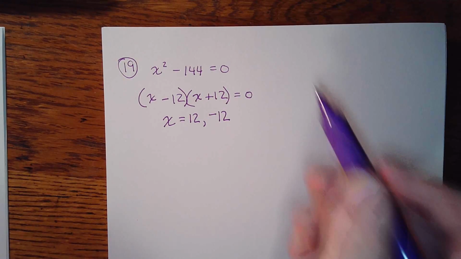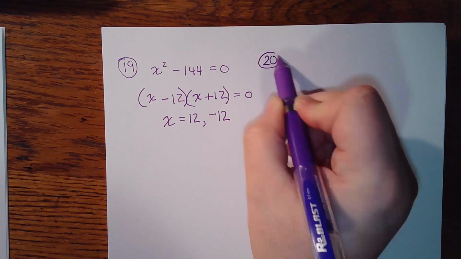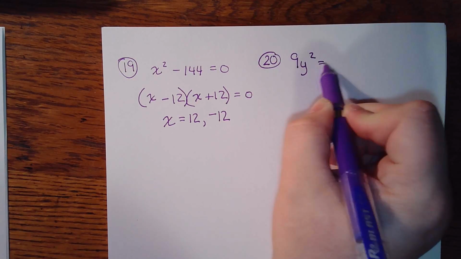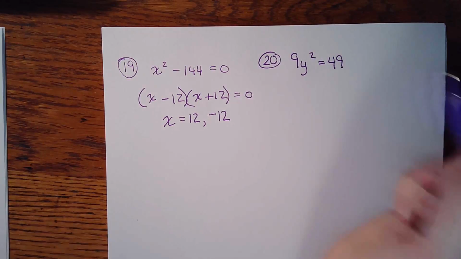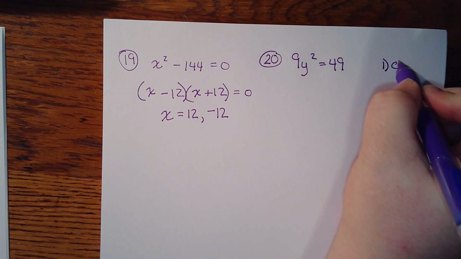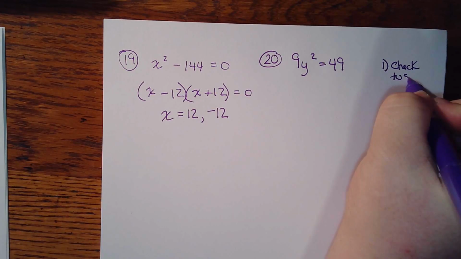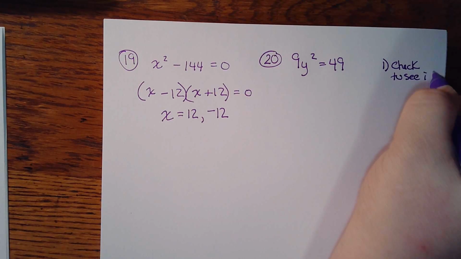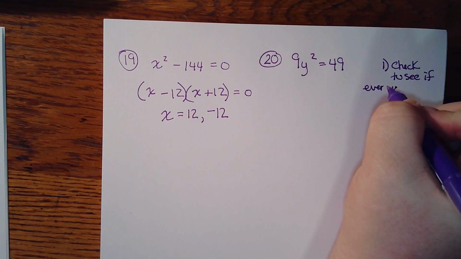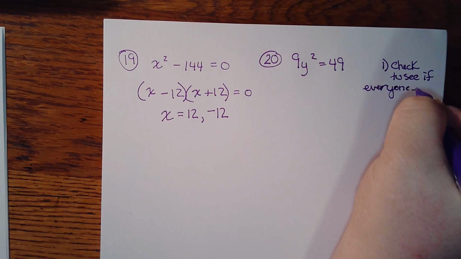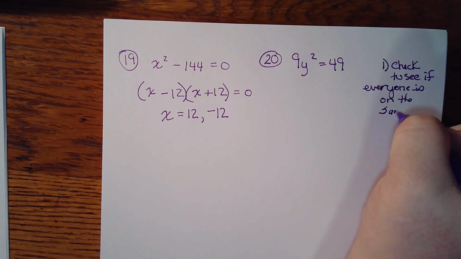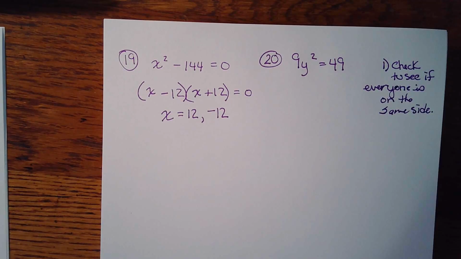Let's look at number 20. So number 20, we have, okay, a couple of things that have to happen. So let's talk about some steps. The first step you should always do is check to see if everyone is on the same side. So you always want to check to see if everybody's on the same side.